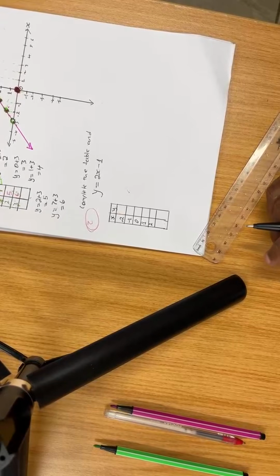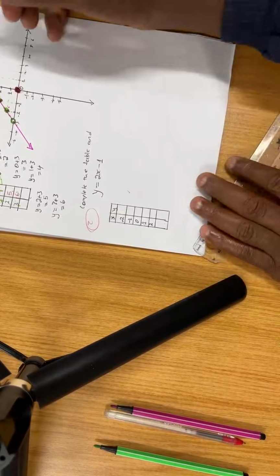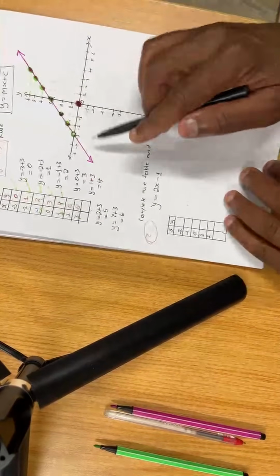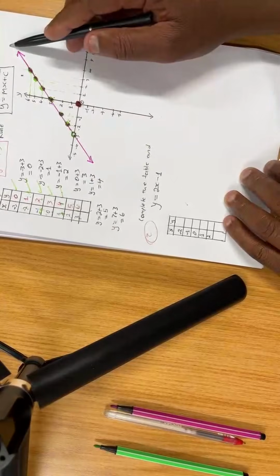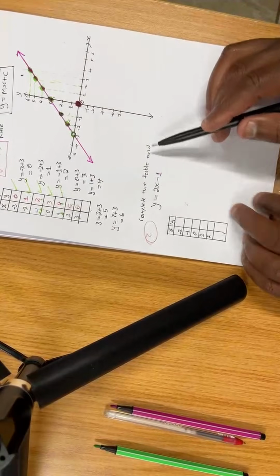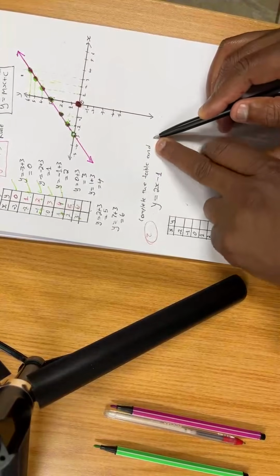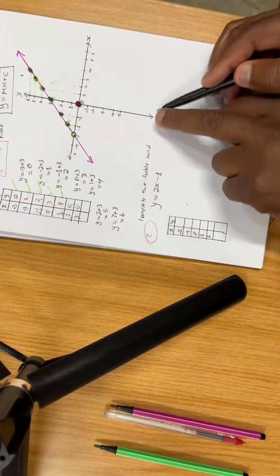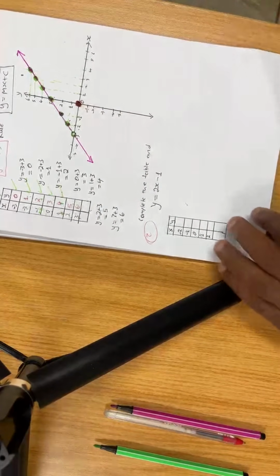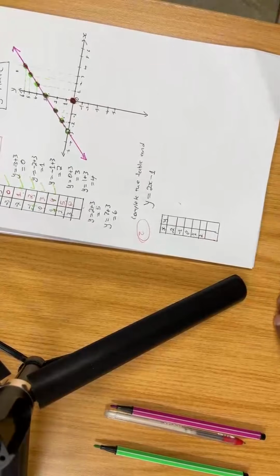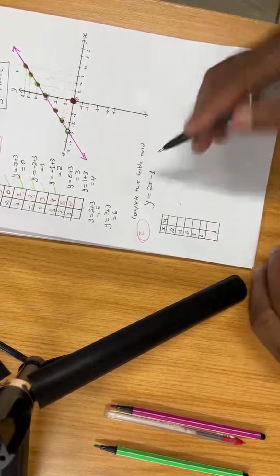So basically we are going to use the very same procedure. You complete the table and we draw a line which represents the linear equation.